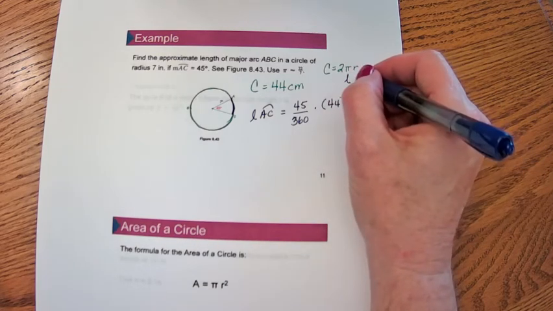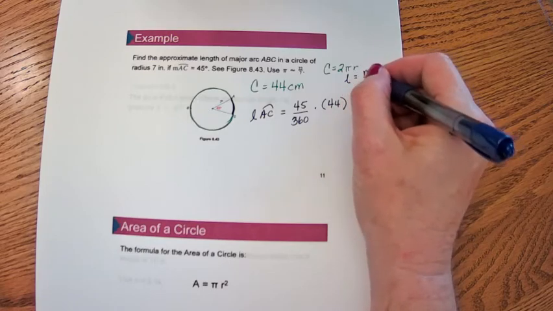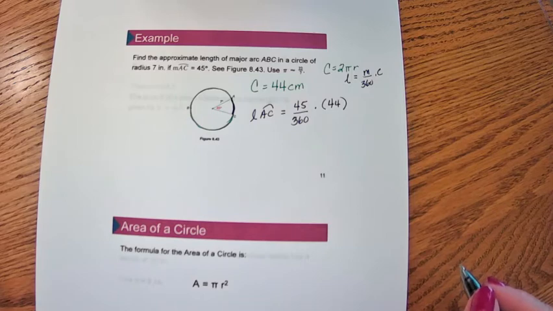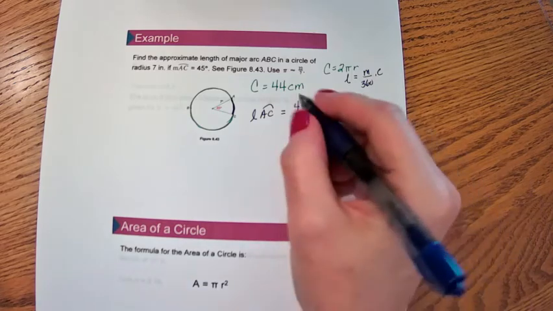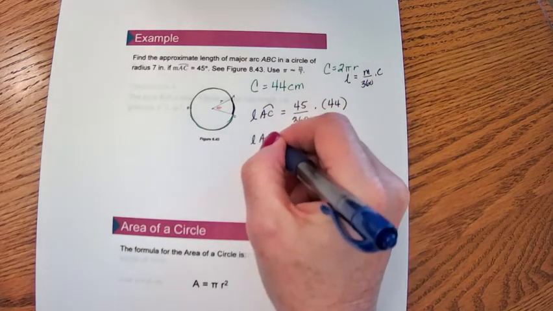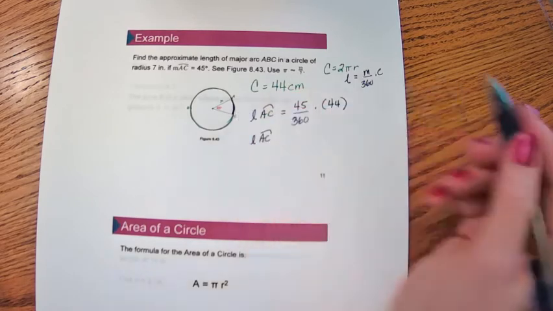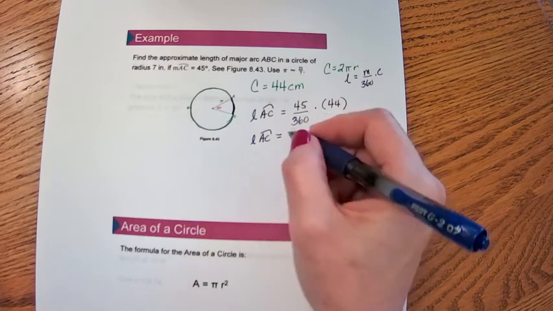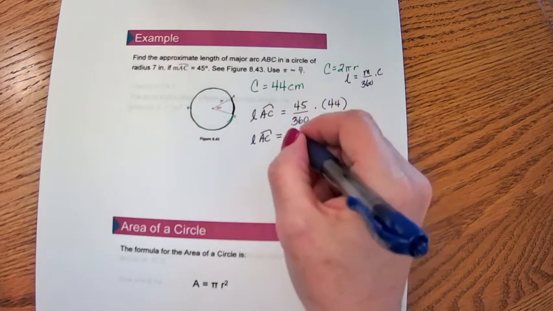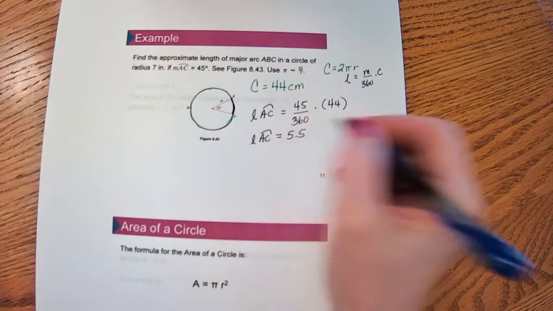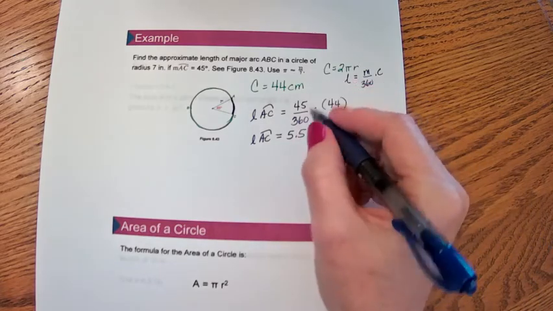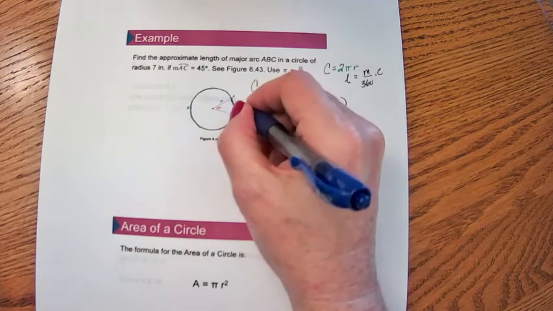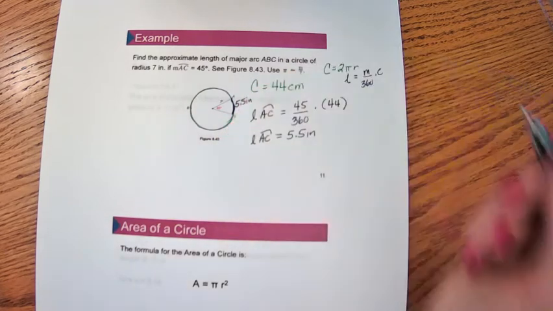The length of the arc is central angle over 360 times circumference. So the length of this arc, AC, is going to be 45 times 44 divided by 360. That would wind up being 5.5. And our units are inches. So this arc length is 5.5 inches.